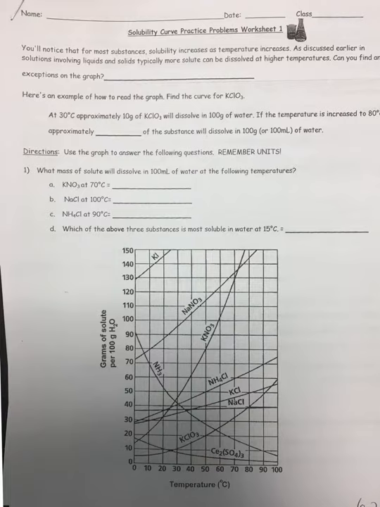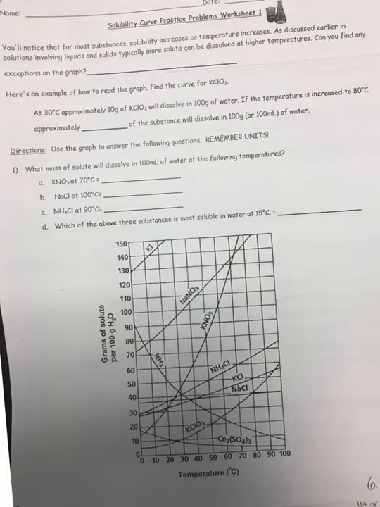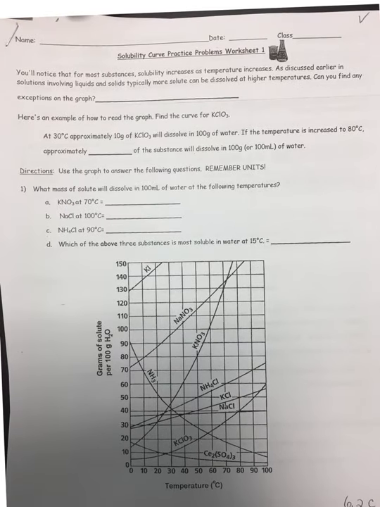All right, let's take a look at this first question. It says, you'll notice for most substances, solubility increases as temperature increases. So that's what we were talking about a few minutes ago. As I increase the temperature, you'll notice that it's a positive slope. Positive slope means that my solubility is increasing as my temperature is increasing. As discussed earlier, for solutions involving liquids and solids, typically more solute can be dissolved at higher temperatures. Can you find any exceptions on the graph?